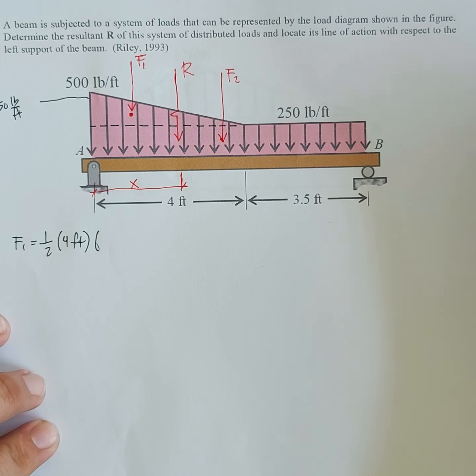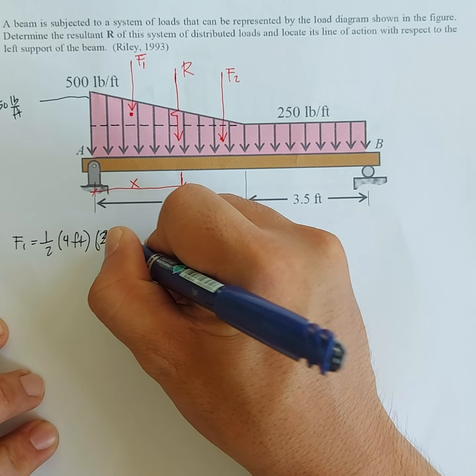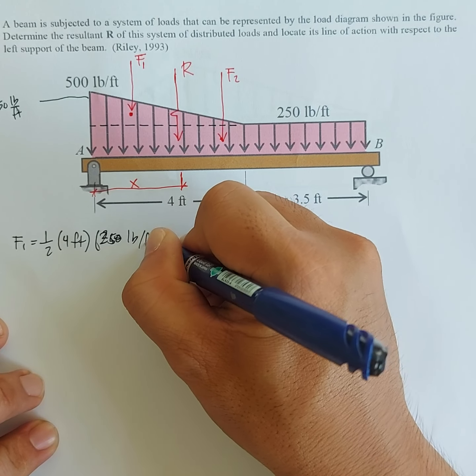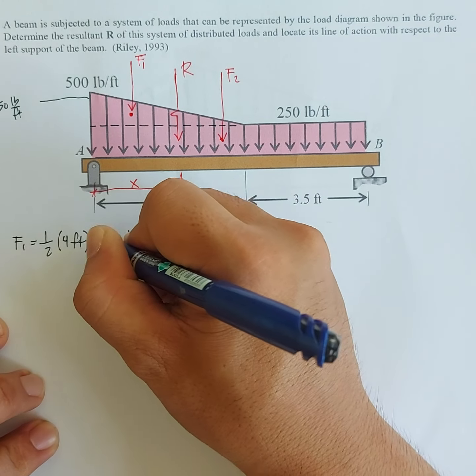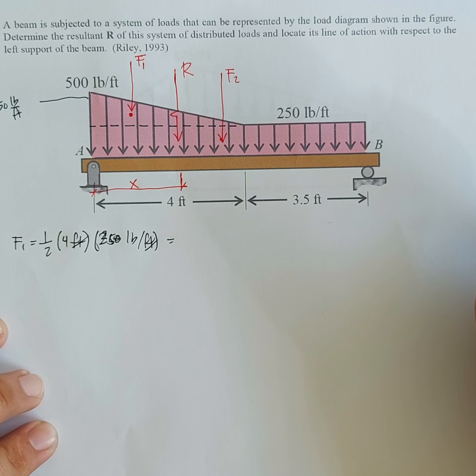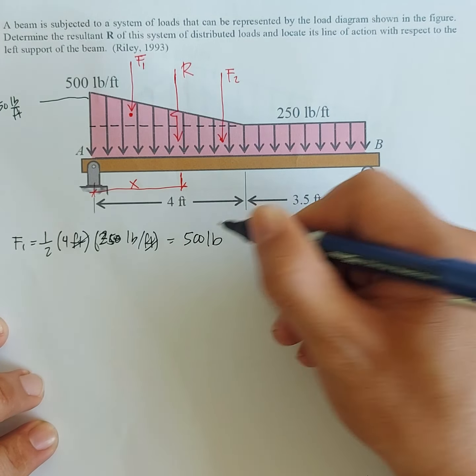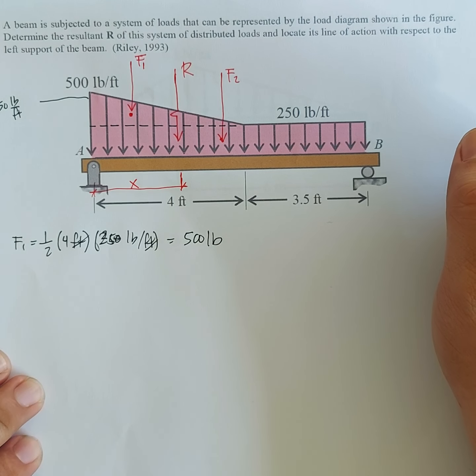So, that's 250 pounds per foot. Cancel yung foot dyan. So, F1 is equal to ilan to? 500 pounds. Okay.